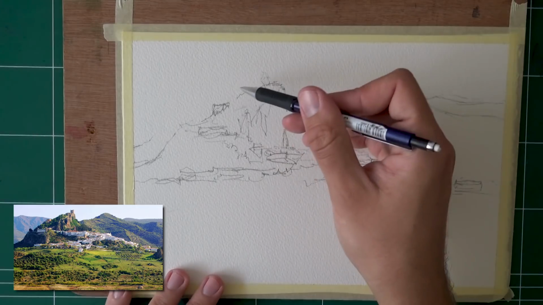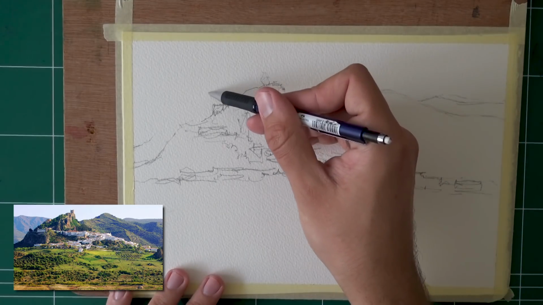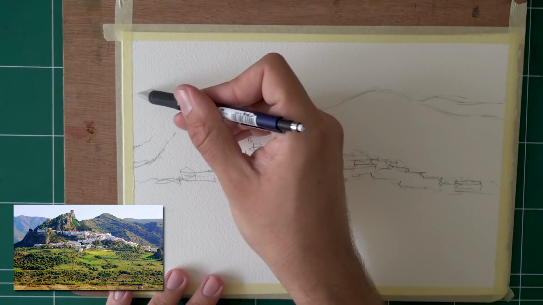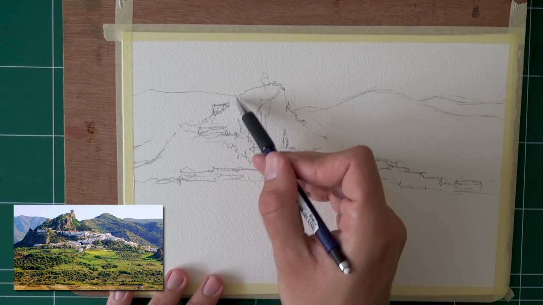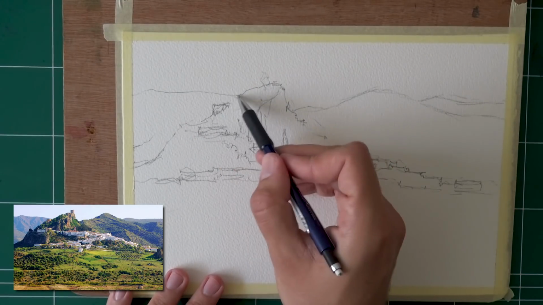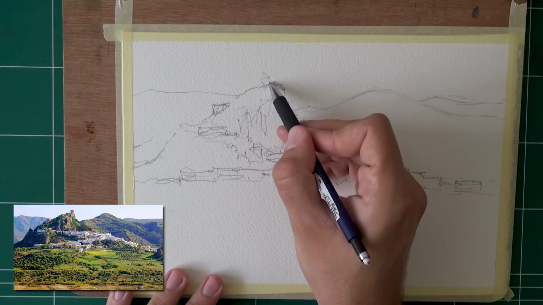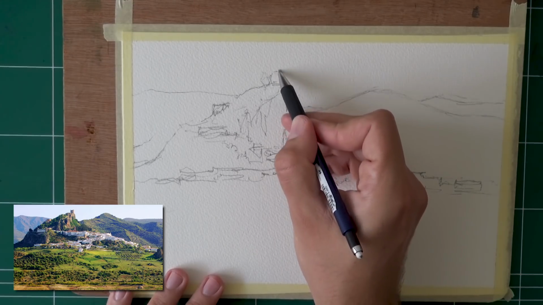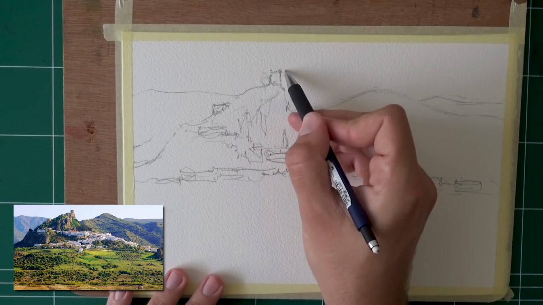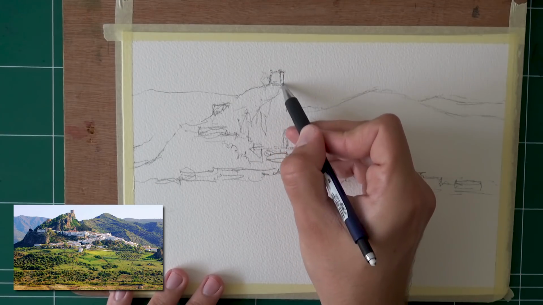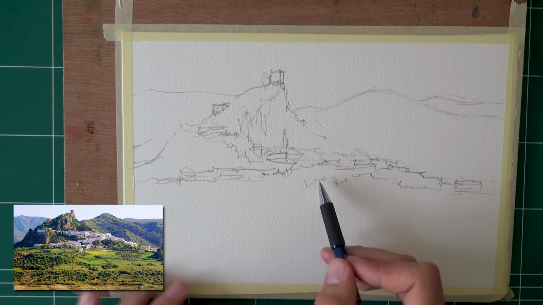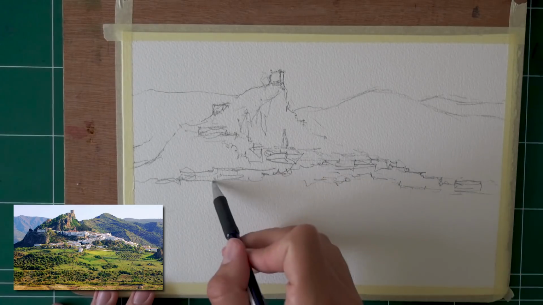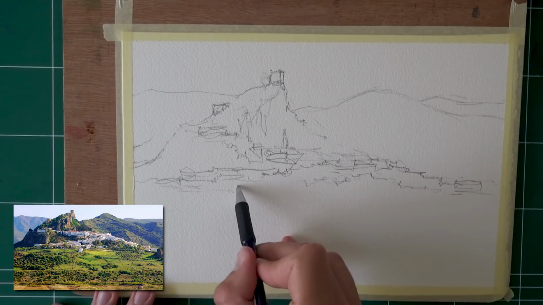Now we have this mountain ridge in the background. The one thing I do when I draw these, I make sure they don't intersect with anything major like this structure. Now I want to define this thing atop the hill, so it's kind of a simple structure. It has a bit of a highlight on the right. I made it a little taller just for dramatic effect.